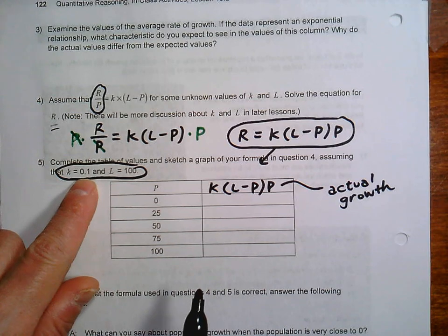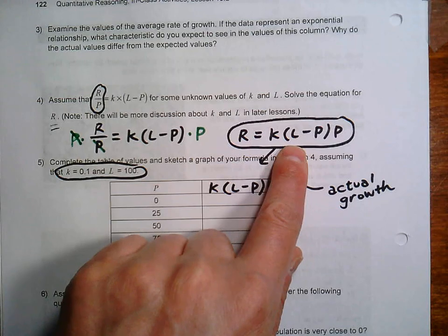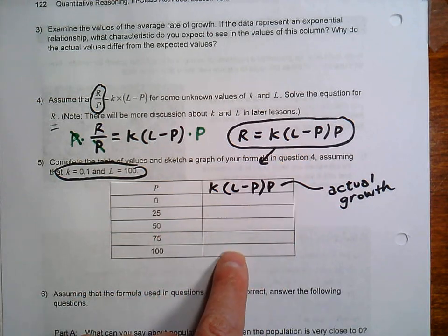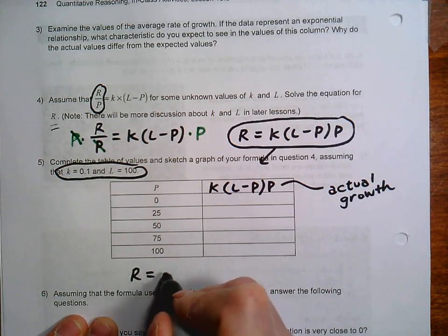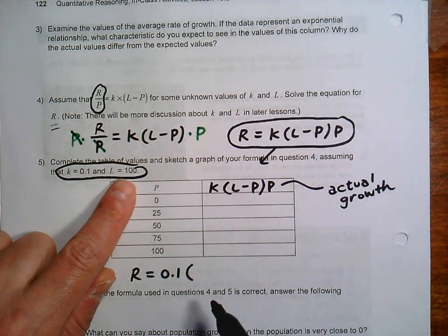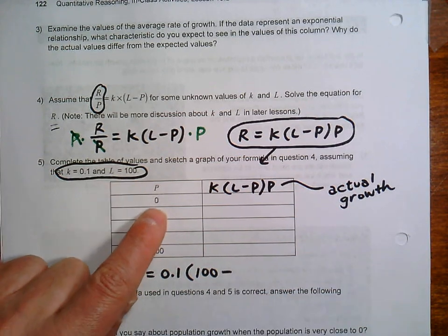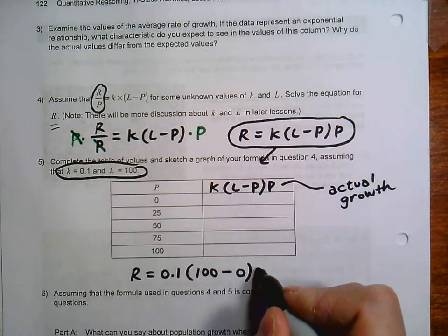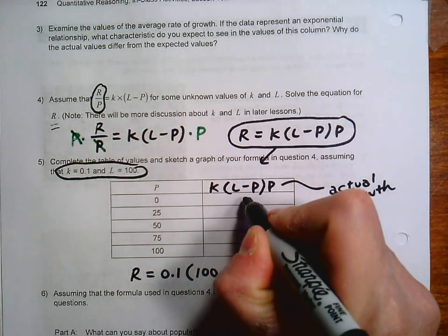So k is equal to 1/10, right, 0.1. L is equal to 100. And what we're going to do is to keep calculating this, right? And then we'll put the value in this column. So let's do one of them. So r is equal to k, which is 0.1, and then L minus P. So L is equal to 100. So L minus P, and P for this first one is 0. And then lastly, multiply by P. So this is what we get to calculate in this first cell. We have a 0 in here, so anything times 0 is going to equal 0.